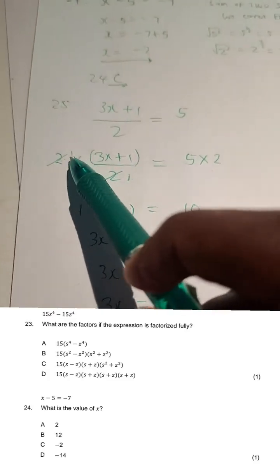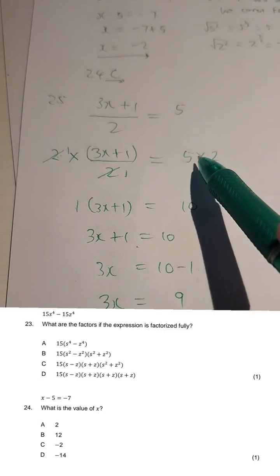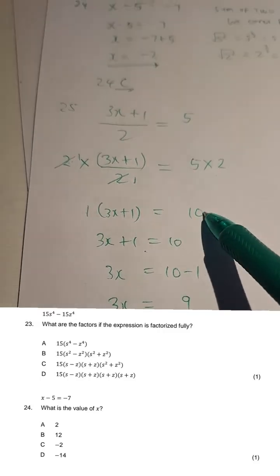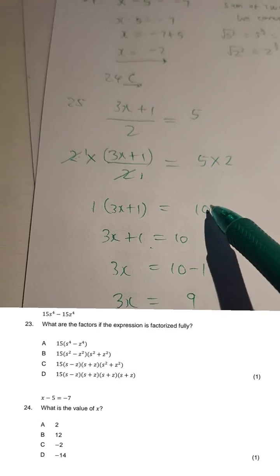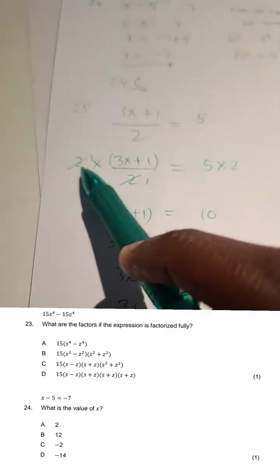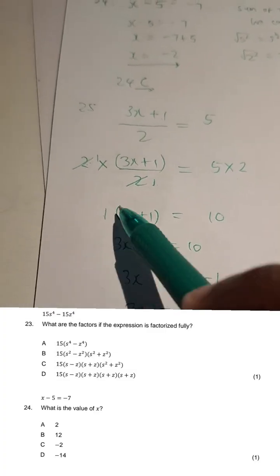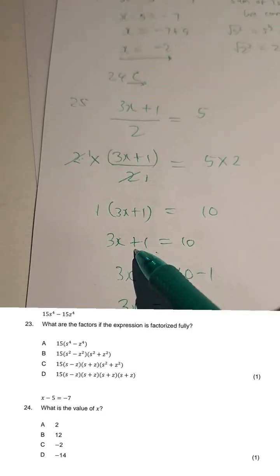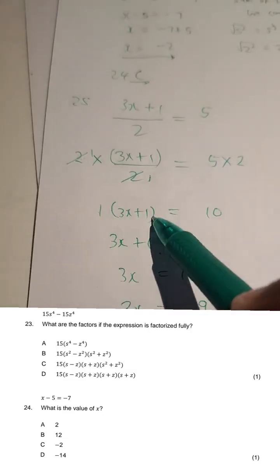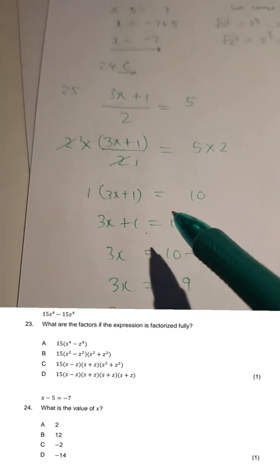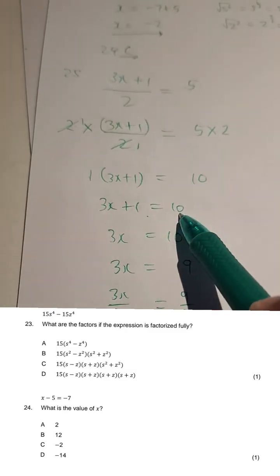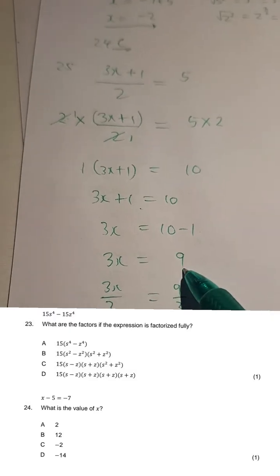So you multiply by 2 here on the left. What you do on the left, you do on the right. So the 5 times 2, that's how I got 10. Okay, that's how 10 arrived. Then the 2 and the 2, they cancel. I'm left with 1 times the 3x plus 1. When I distribute the 1, I get 3x plus 1. 1 times 3x is 3x, 1 times 1 is 1. The 3x plus 1 is equal to 10. I then take the 1, I transpose it. 10 minus 1 gives me 9.